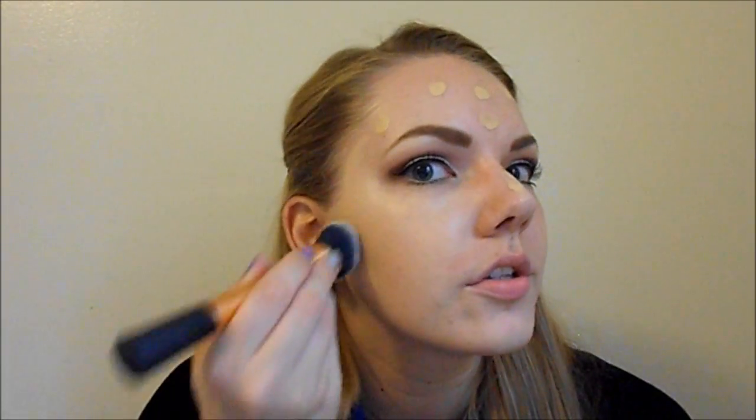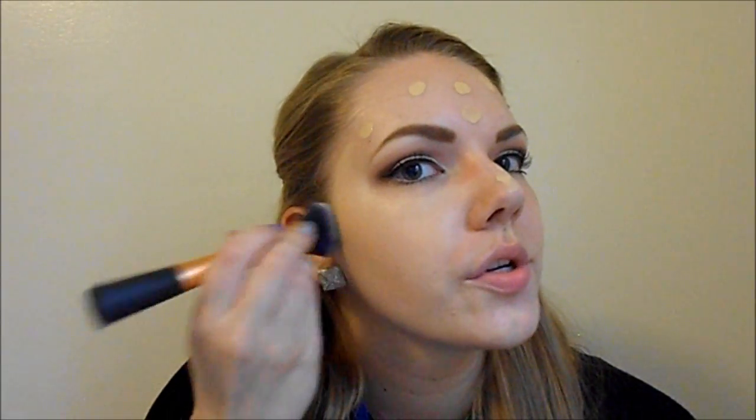And the size of this brush is really great for getting around the mouth and around the nose and in between the eyebrows. And you just want to make sure that you are bringing it down along your jaw and onto your ears to make sure you don't have any obvious lines.